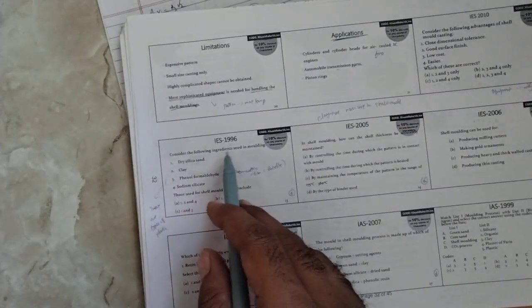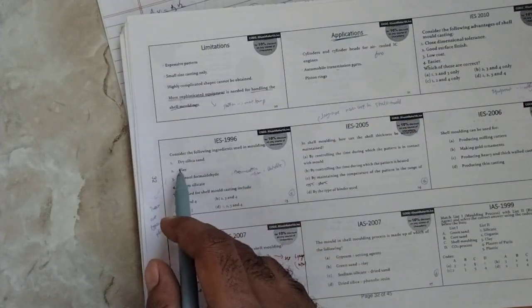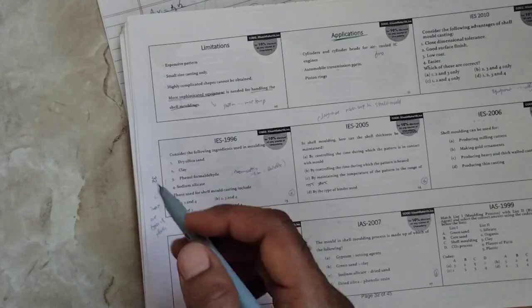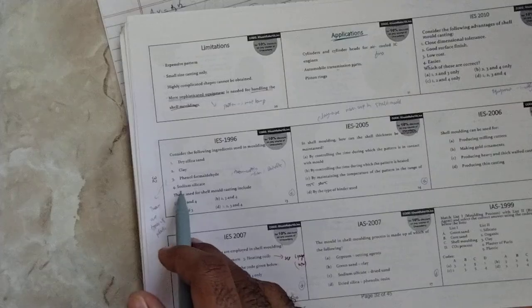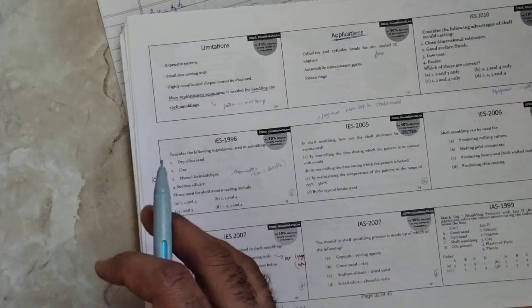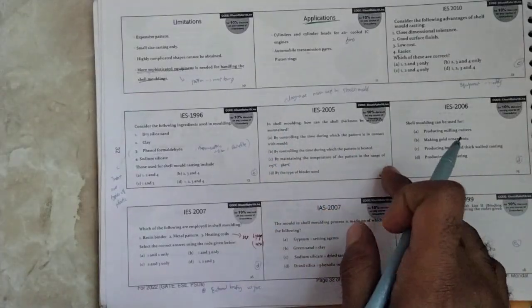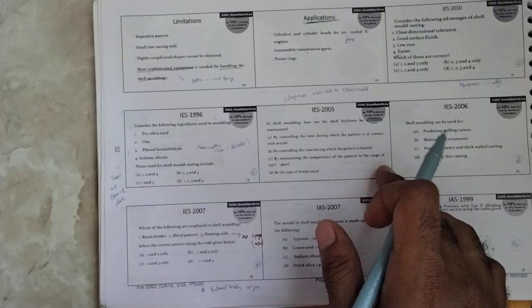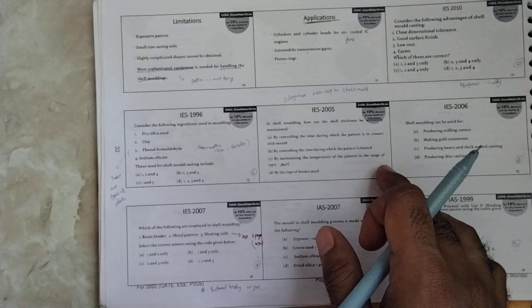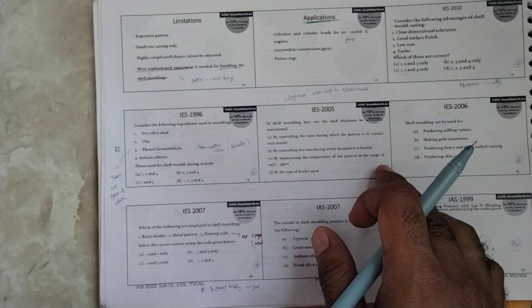The next one is the ingredients used for molding. This molding uses dry silica sand, definitely, and phenyl formaldehyde, definitely. So 1 and 3, because sodium silicate we can't use, it would get so much water. In shell molding, the shell thickness is controlled by maintaining the temperature and by controlling the time the pattern is in contact with the sand.